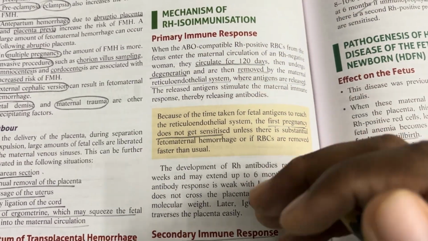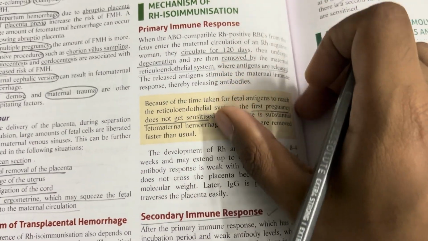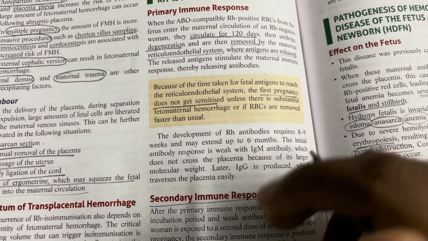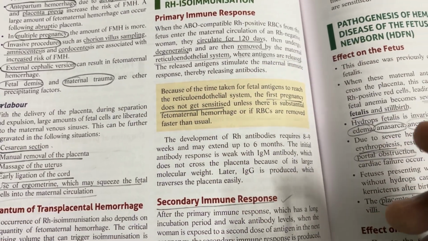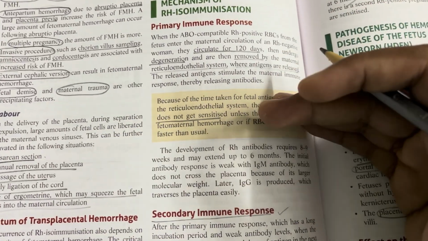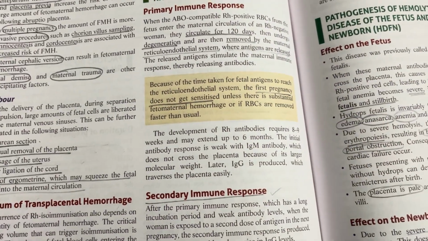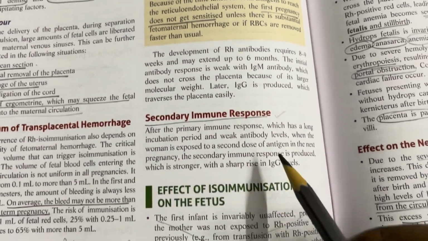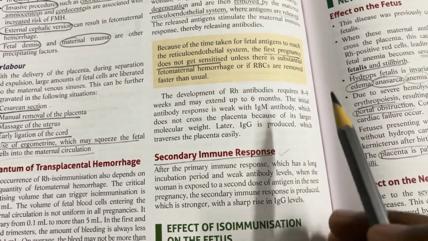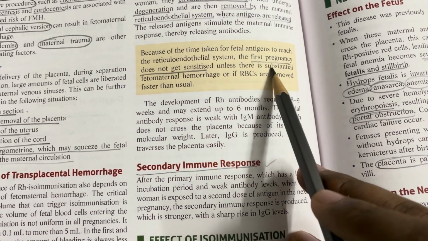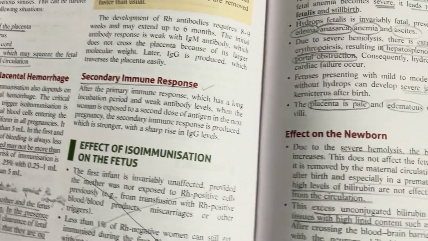But the antibodies formed are of IgM type in the first sensitization, and IgM antibodies can't cross the placenta. So in the first pregnancy the baby is safe, but in the second pregnancy, when there is subsequent sensitization, IgG antibodies are formed, which can cross the placenta and cause hemolysis in the baby. That is the secondary immune response in the second pregnancy. So the first pregnancy does not get sensitized unless there is substantial fetal-maternal hemorrhage or if RBCs are removed faster than usual.